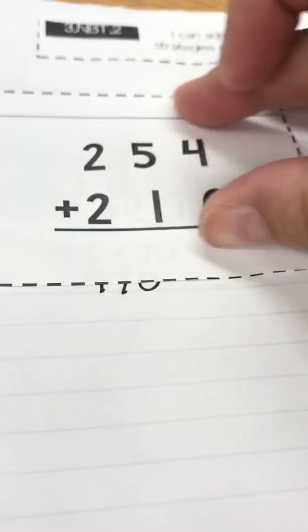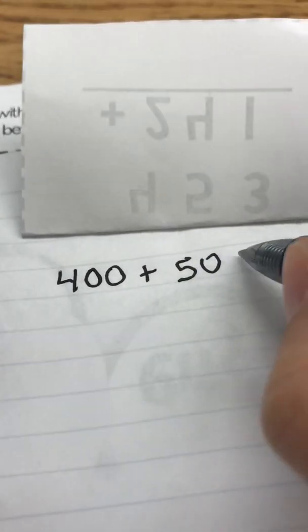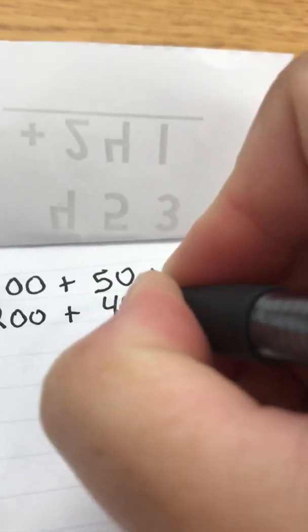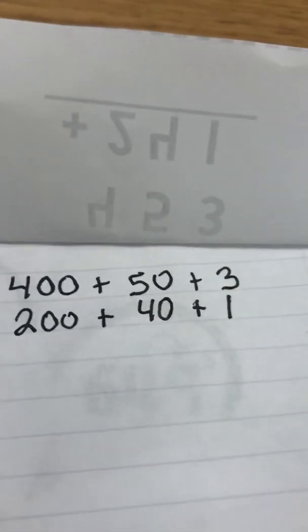Okay, let's go to our next one. Same thing, we're going to separate these digits using our expanded form. So our first number is 453. So I'm just going to open my tab, and I'm going to write that in expanded form. So that's 400 plus 50 plus 3. There's my top number. The next number is 241. So we're going to expand that. 200 plus 40 plus 1.